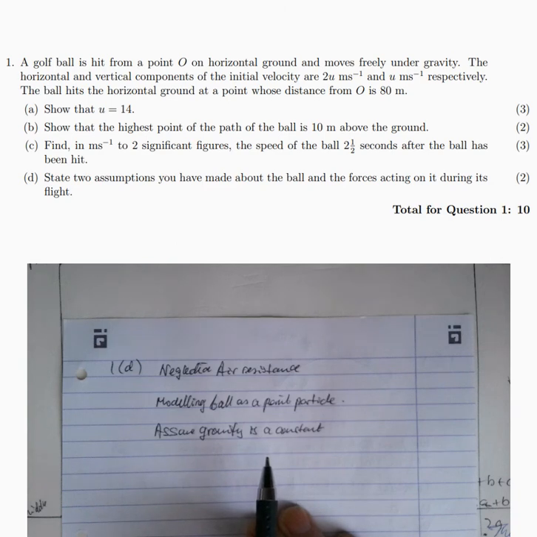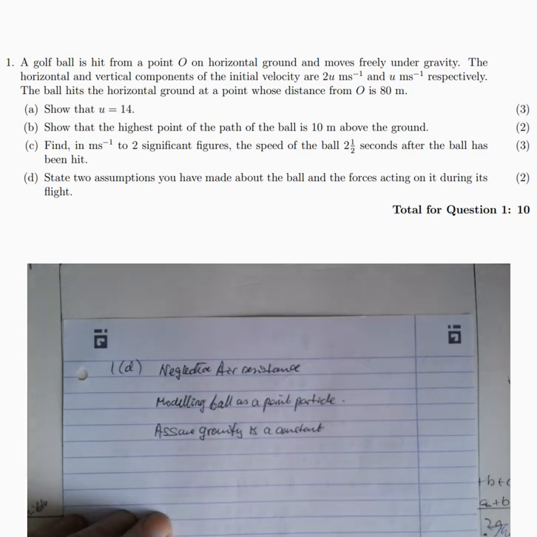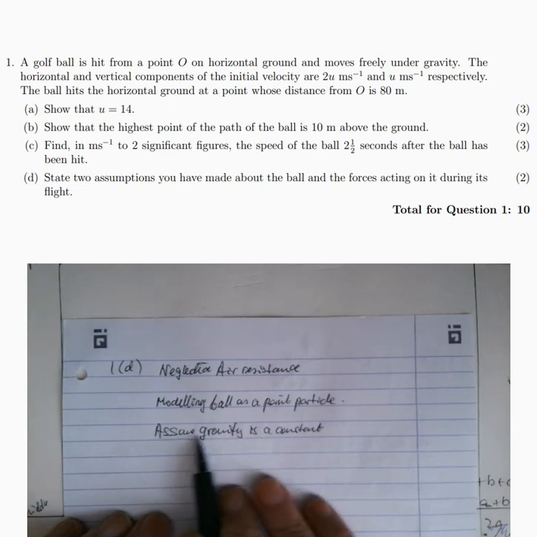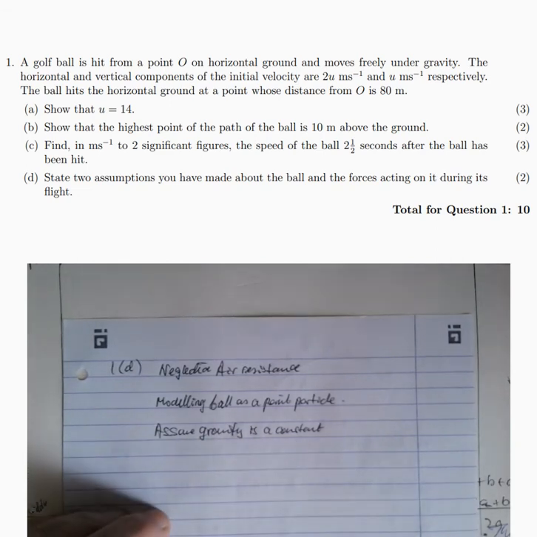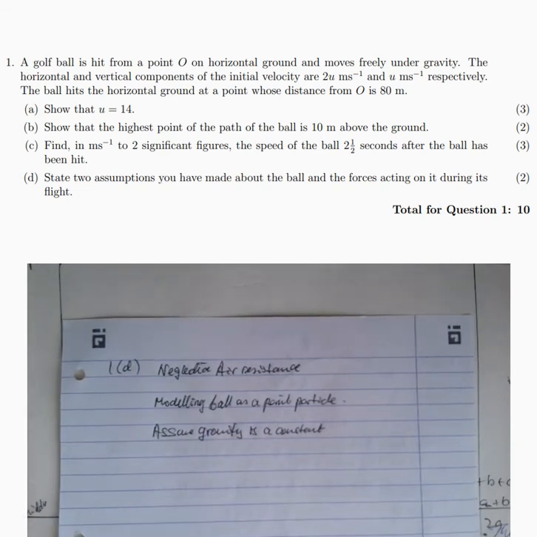Over that distance, we've only gone 10 metres above the ground, so that's going to make a negligible amount of effect. But we've made that assumption in our question. Okay, I hope that's helped with this question, and I'll leave it at that.